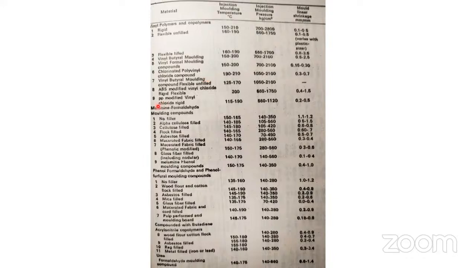Then if you see the thermosets also, melamine formaldehyde molding powder, then phenol formaldehyde molding powder, then butadiene acrylic copolymer. These are also, there are a number of fillers added: asbestos filler, mica filler, glass filler, no fillers.